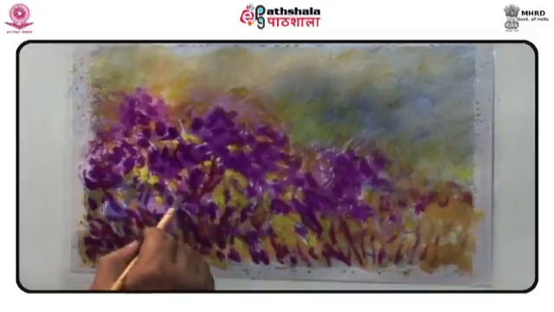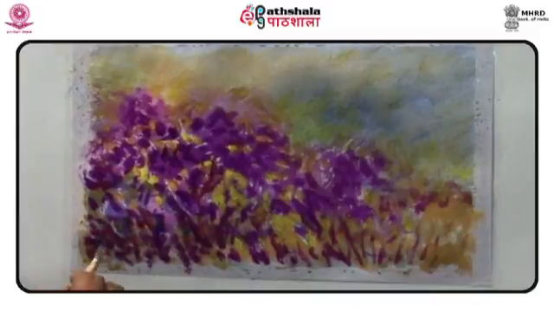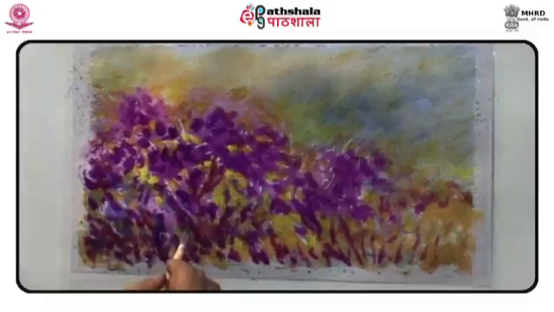Then take thin blue again and this time paint selectively over the yellow lower area.